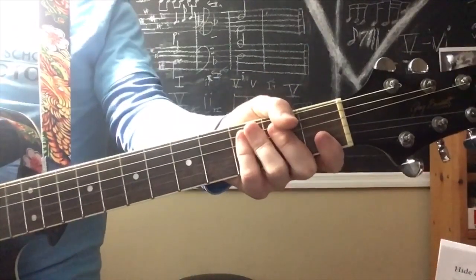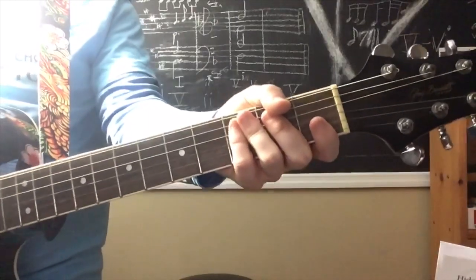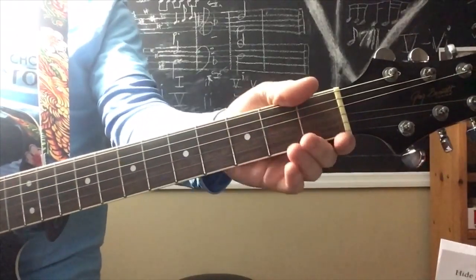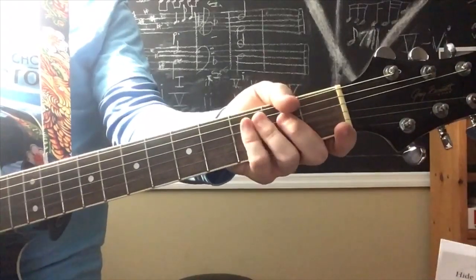Did you hold down any frets? If you did, you are incorrect. So make sure that you're not holding down any frets with your left hand. Great job!